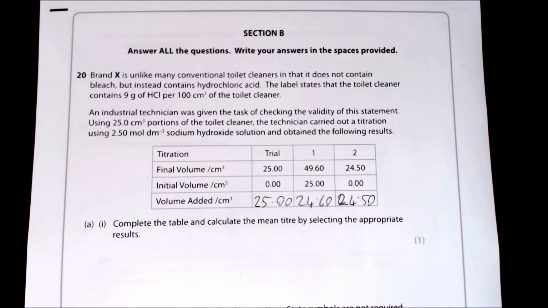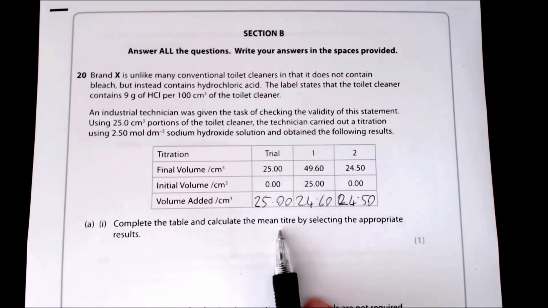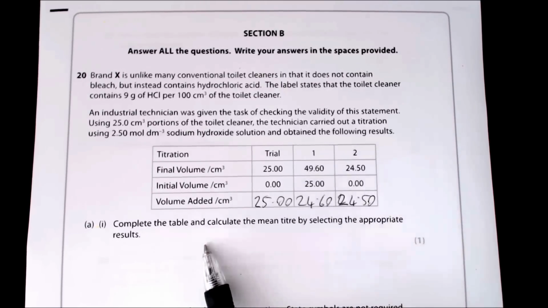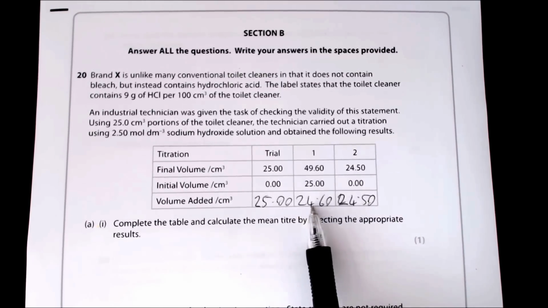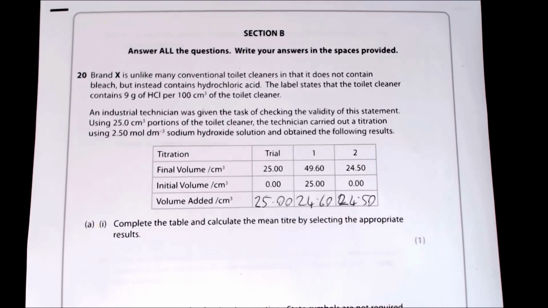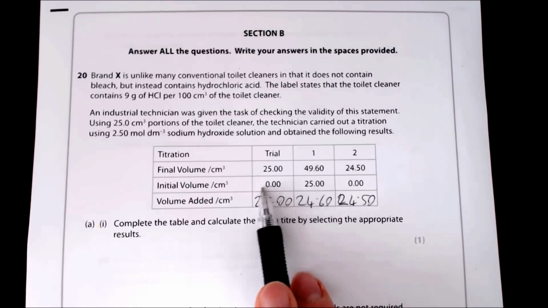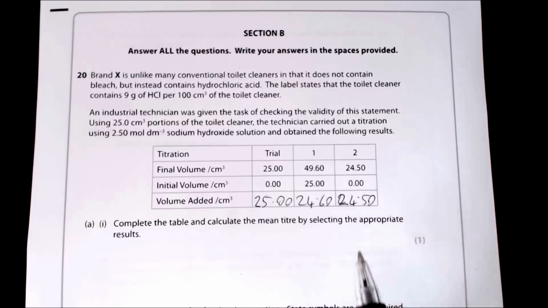Alright, so it then says complete the table to calculate the mean titer by selecting the appropriate results. So what we're looking for, when they're saying appropriate results, we're looking for concordant results. So concordancy appears where you get two results that are within 0.1 centimeters cubed of each other, and that would be these two here. This one isn't concordant, so we just omit that one. So we're using these two numbers here.